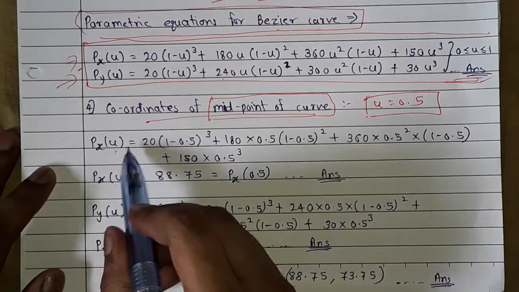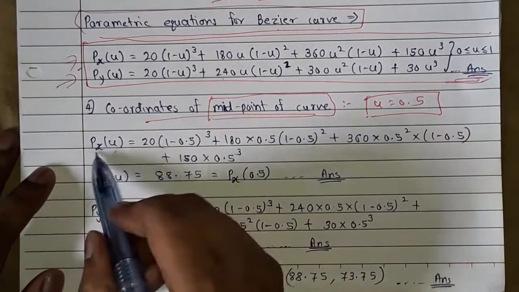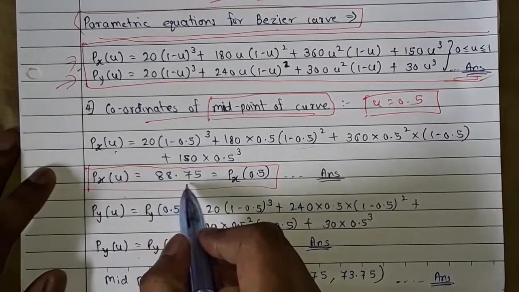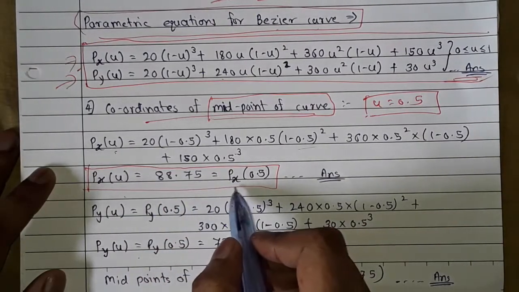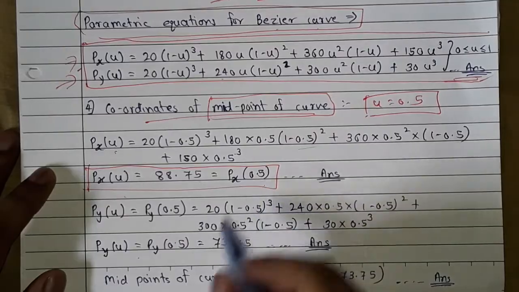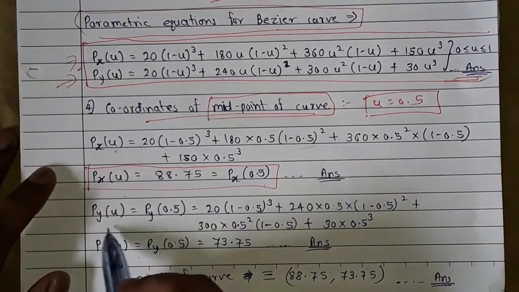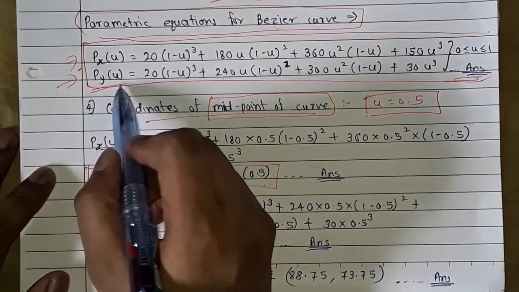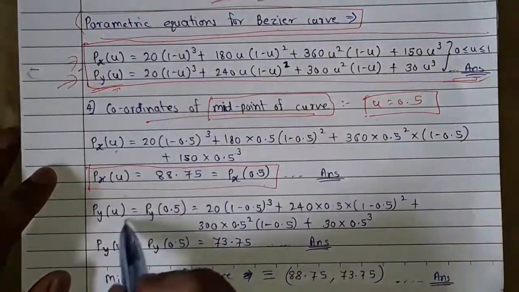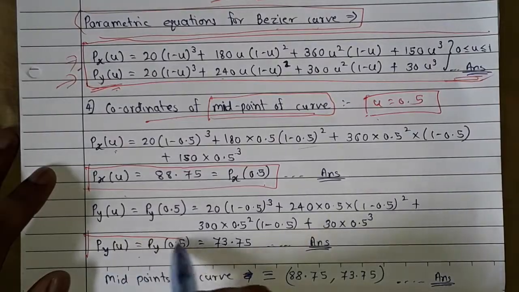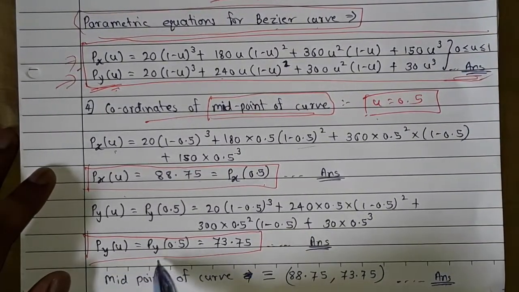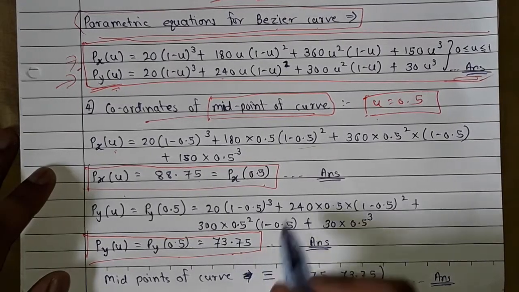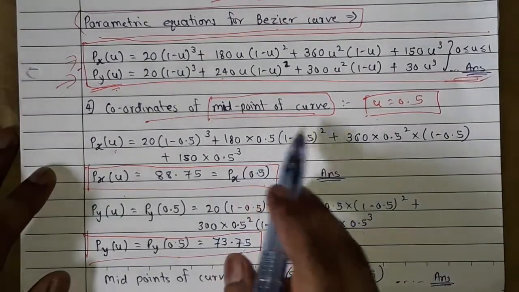After putting the value of u in those equations, we first got 88.75 for Px(0.5). Then we put the value of u in equation Py(u), and we got Py(0.5) as 73.75, and these two are the coordinates of the midpoint of the curve.